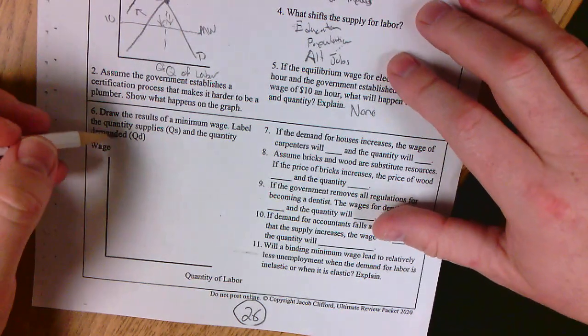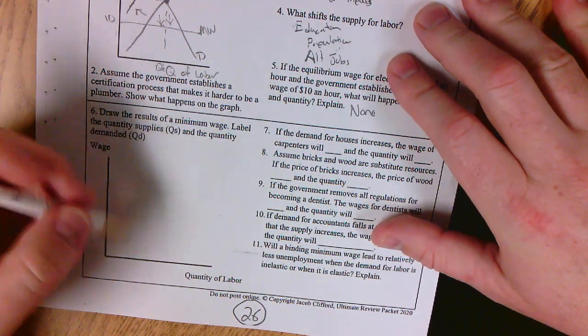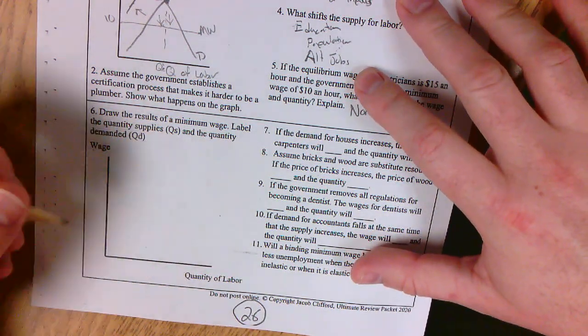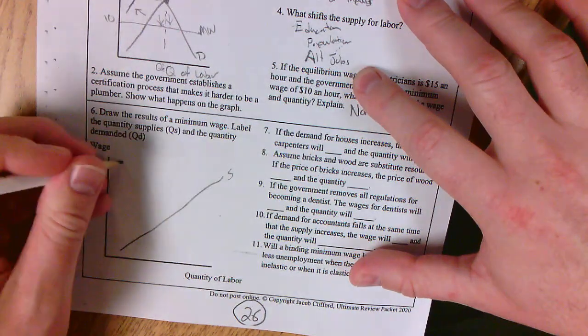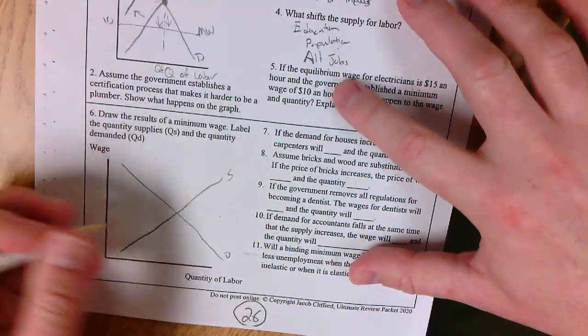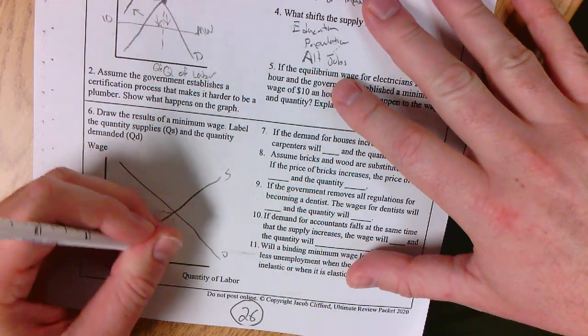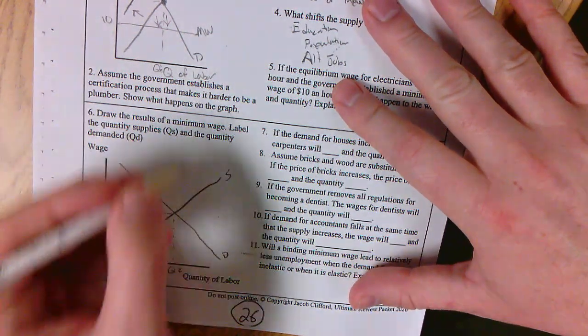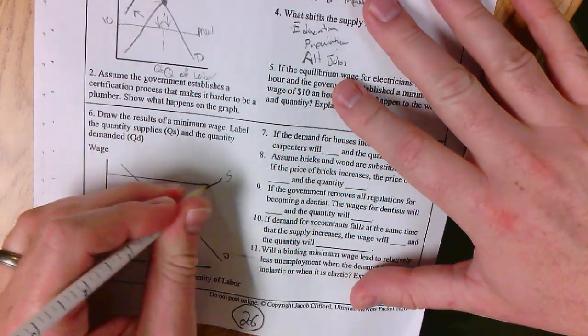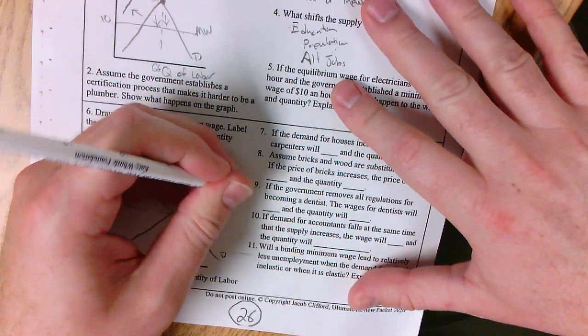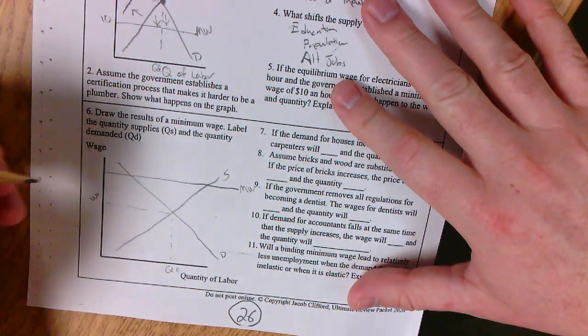All right, and finally for 6, draw the results of a minimum wage, label quantity, supply, and demand. We've got our wages and quantity, we've got our supply and demand, we've got our equilibrium wage, WE, and our quantity of labor, QE. So if we're looking at a minimum wage, it would need to be above the equilibrium. Right? I'm going to put MW for minimum wage right there.